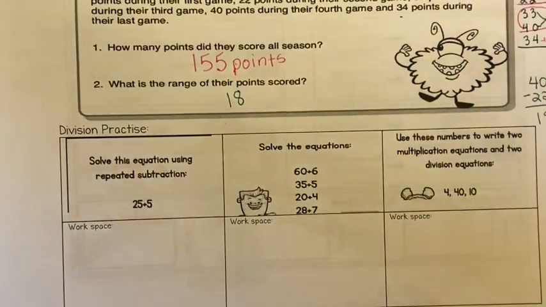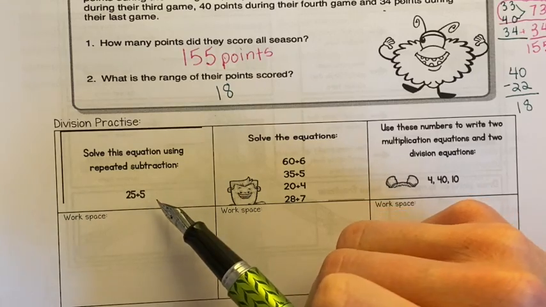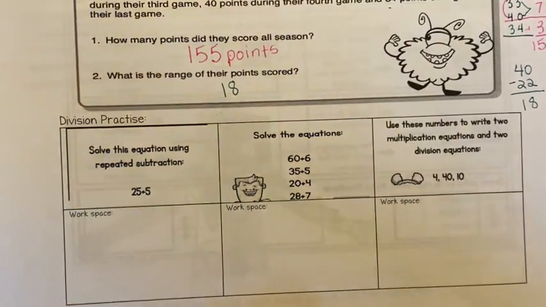Okie dokie. Now let's move on to division practice. It says solve this equation using repeated subtraction. So 25 divided by 5, and I'm practicing this.